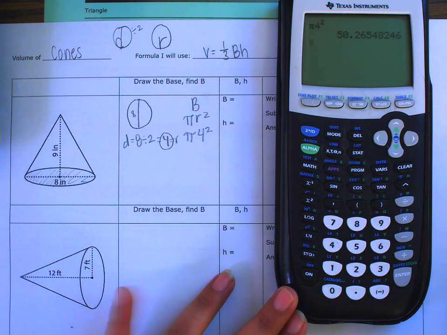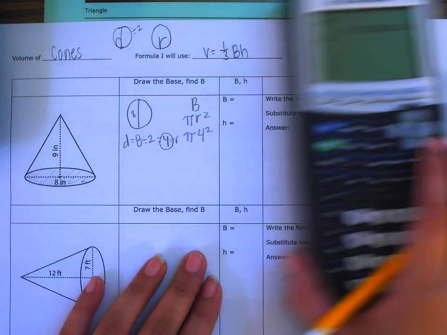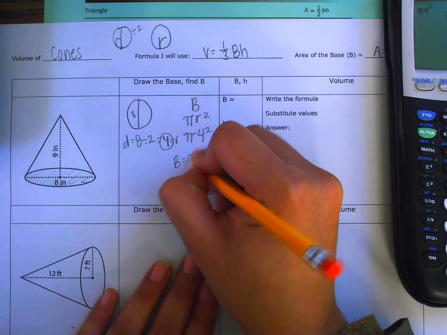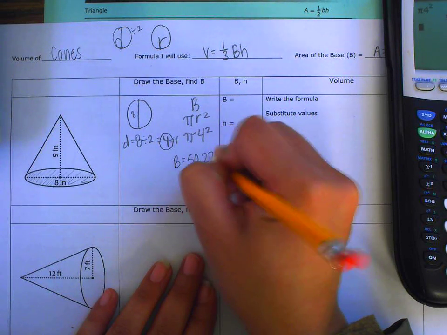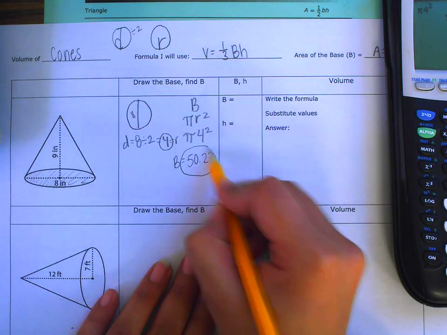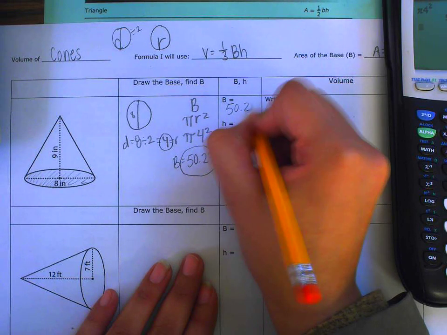Enter. I get 50.27 if I'm rounding that. So B is equal to 50.27, where uppercase B is the area of the base. I'm going to write that down here.